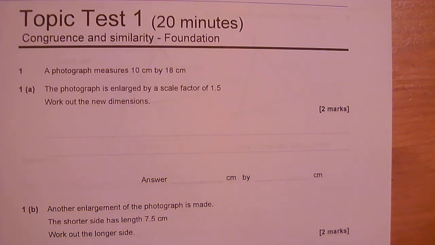Hello Year 10, I'm just going to go through the recent topic test on congruence and similarity so that you can purple pen your answers. As always, leave me a little comment so I know you've watched the video. I will get round to marking all your bits and pieces of work over the next few days.